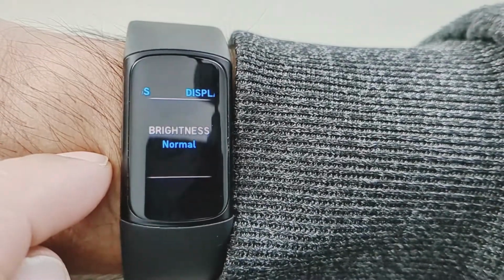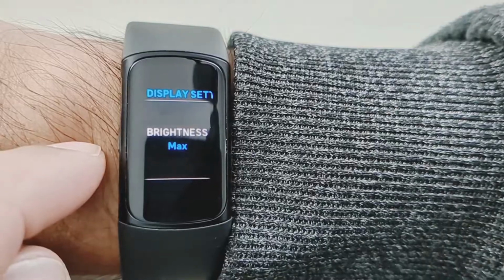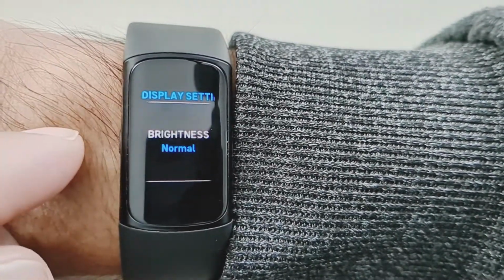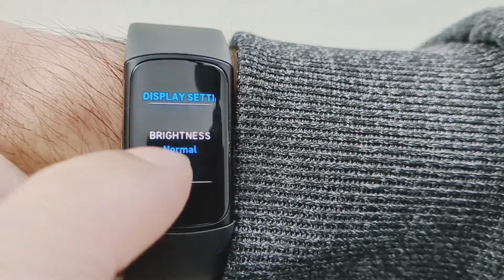Now I can also set it to normal, and I can also set it to max. Kind of tough to see what's going on with the camera there, but there are some subtle differences. I'm just going to set it back to normal.